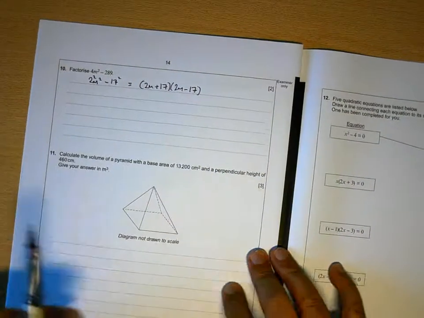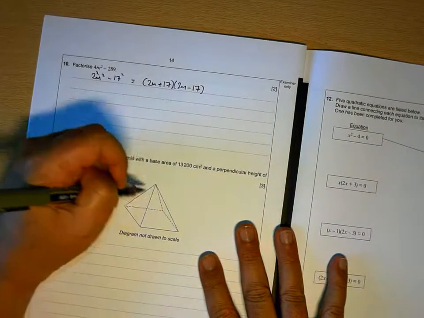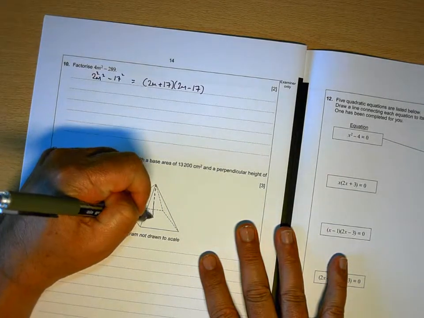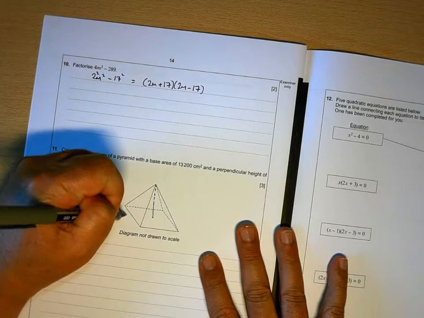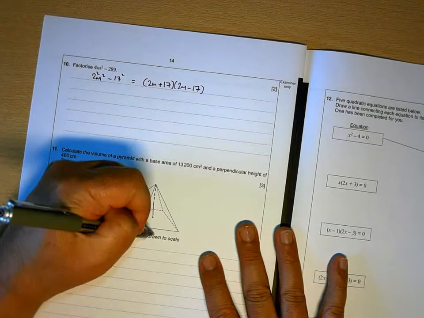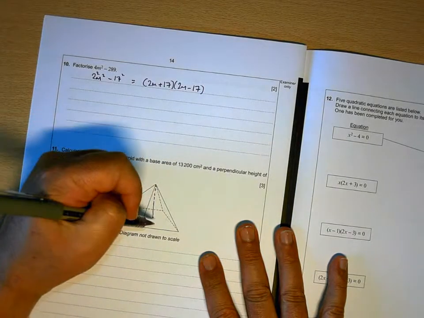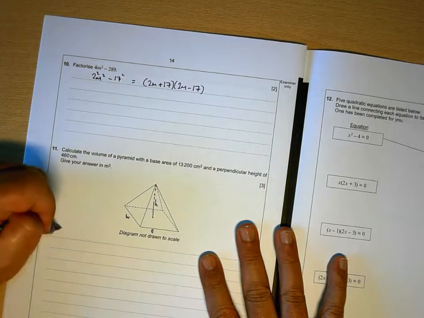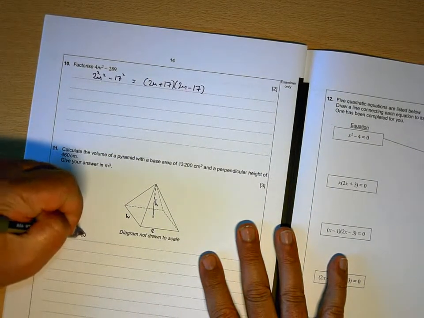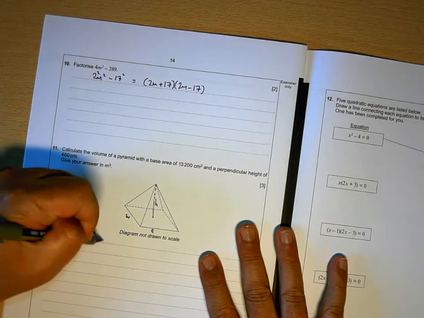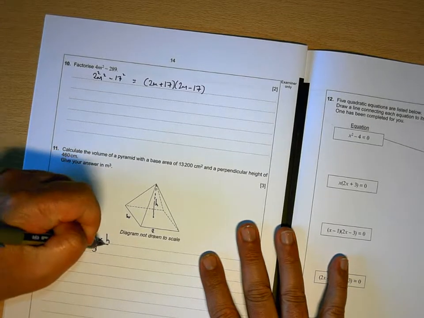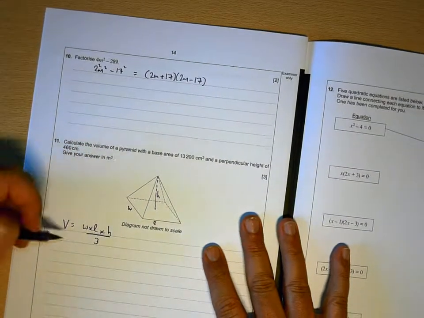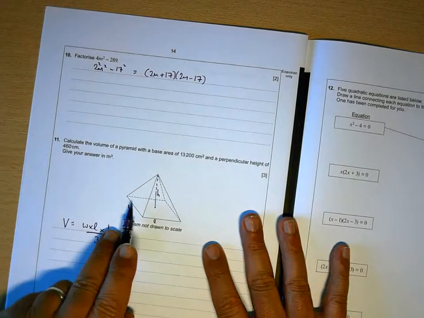So it's one that you need to know, and what you need to remember is that if you've got the width and the length and the perpendicular height, the volume is width times length times height divided by 3, or 1/3 width times length times height.